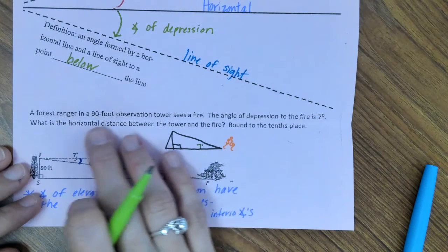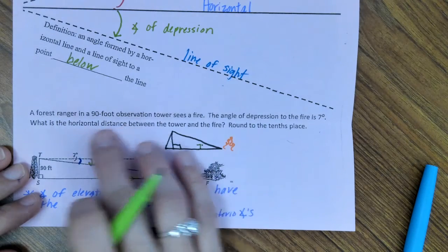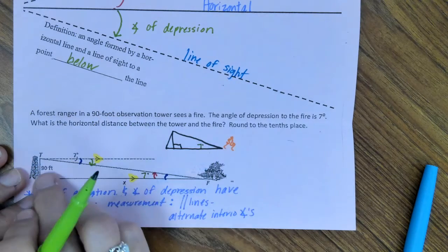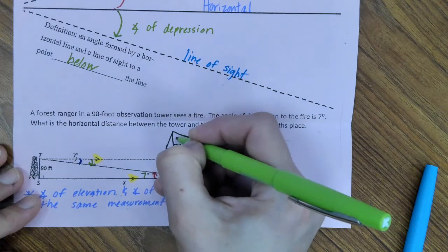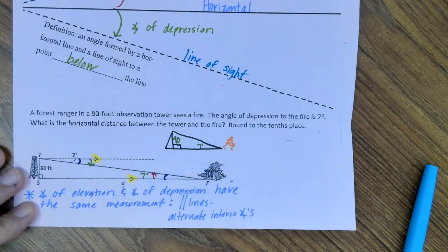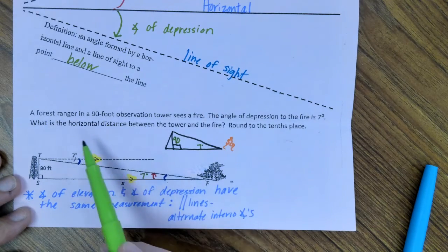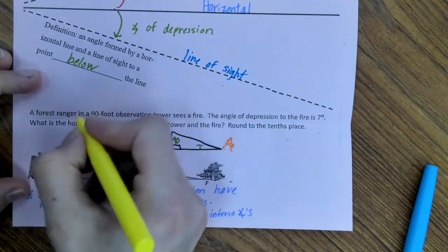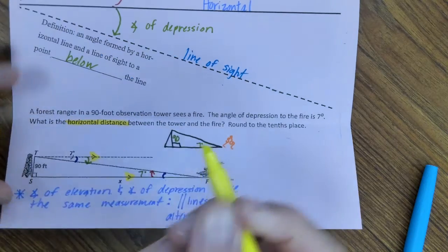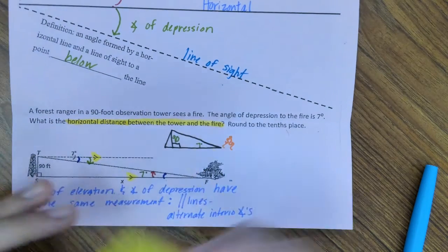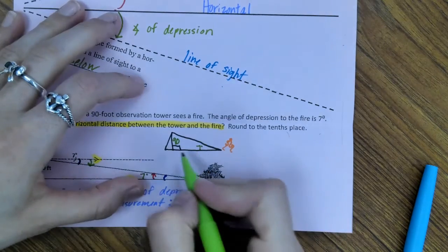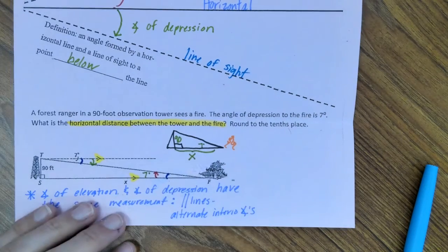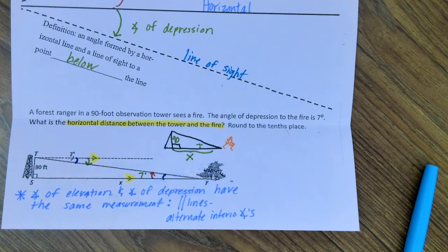We want to know what is the horizontal distance. Oh, sorry, we forgot here. We have a forest ranger on a 90-foot tower, so we need to make sure over here we're labeling this as our 90 feet tall. We want to know the horizontal distance. So that's going to be a big thing. The horizontal distance between the tower and the fire. So that's going to be this side right here is going to be your X. Okay, that's what we're looking for.